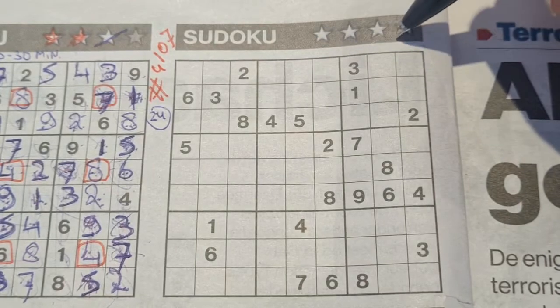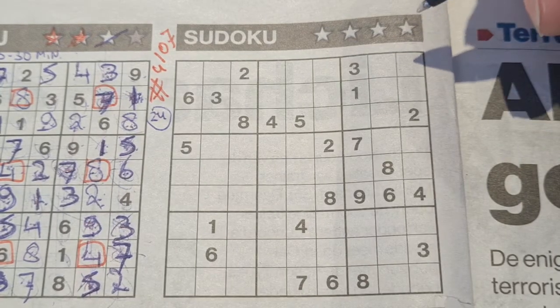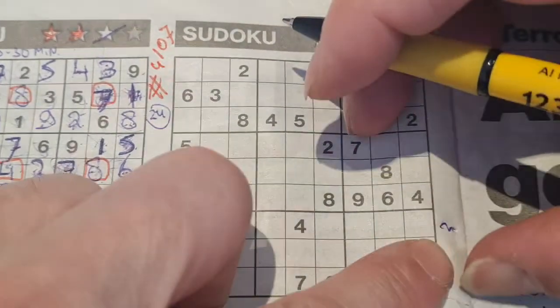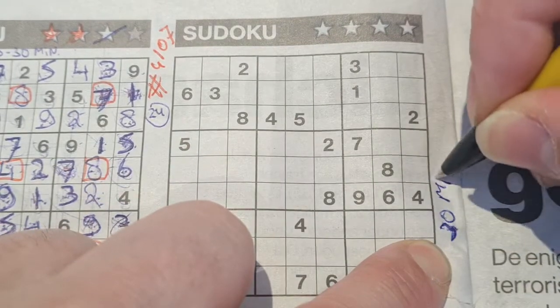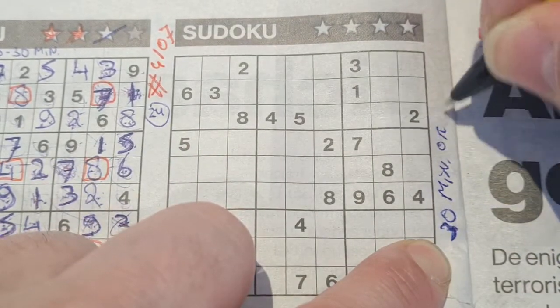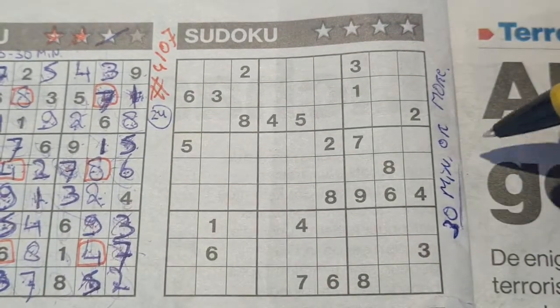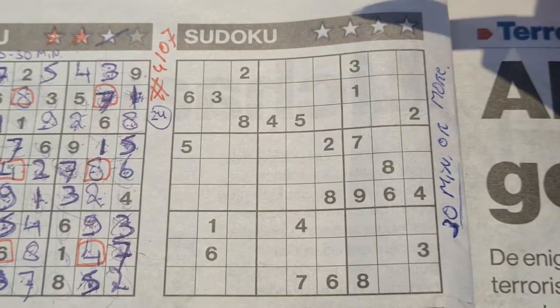For a 4 stars puzzle, I need 30 minutes or more to solve. That's my time limit, 30 minutes. Alright, so let's get started. Let me scan the puzzle.